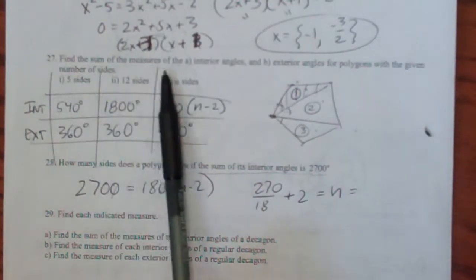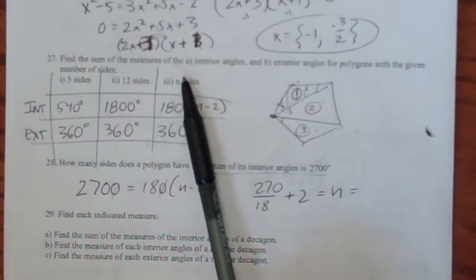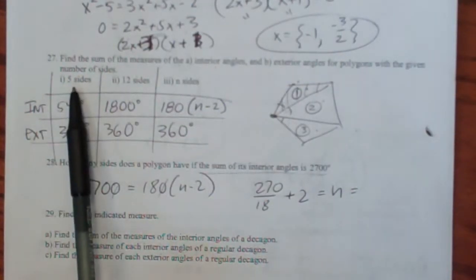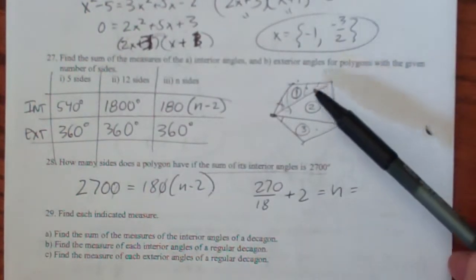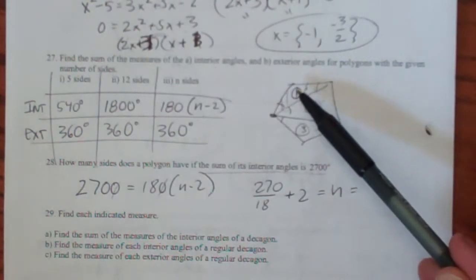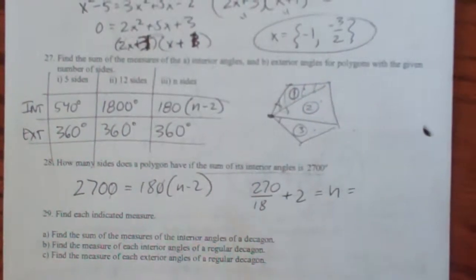Now it says find the sum of the measures of the interior angles and the exterior angles. That's the sum for the polygons: a 5-sided, a 12-sided, and an n-sided. Well, you simply have a pentagon with 3 triangles. Each of these is 180, so you're multiplying by 180. All right.